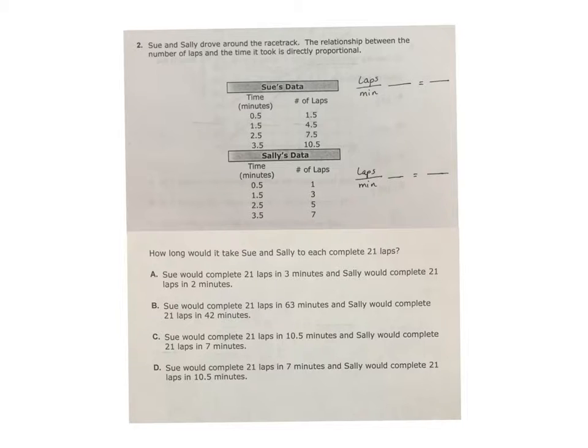A, Sue would complete 21 laps in 3 minutes, and Sally would complete 21 laps in 2 minutes. B says Sue would complete 21 laps in 63 minutes, and Sally would complete 21 laps in 2 minutes.